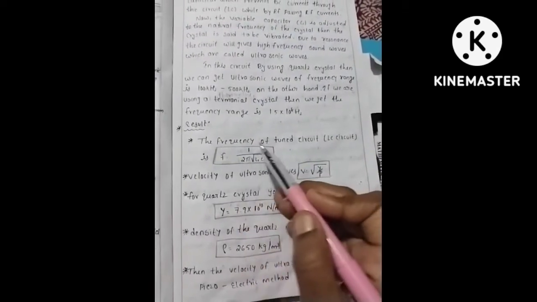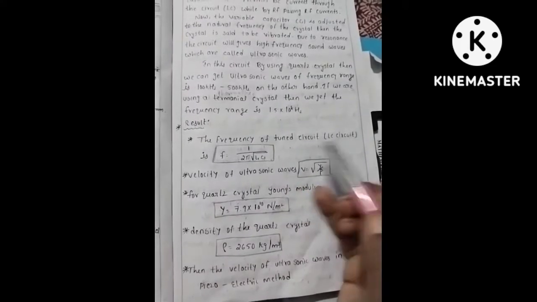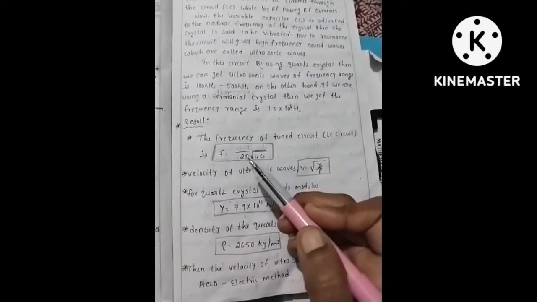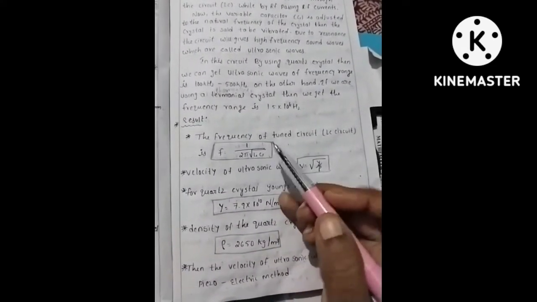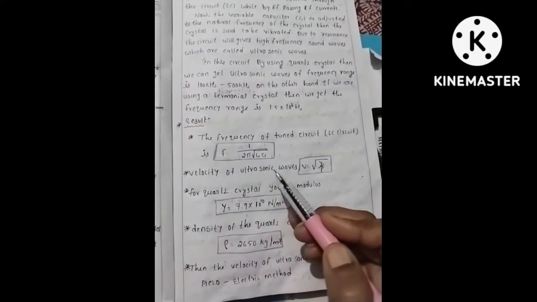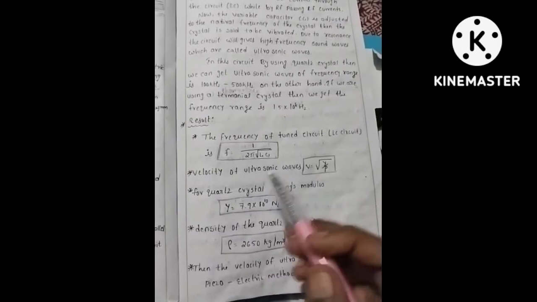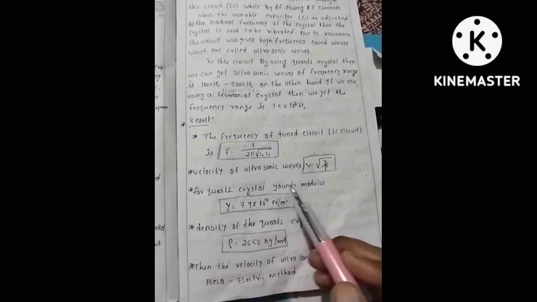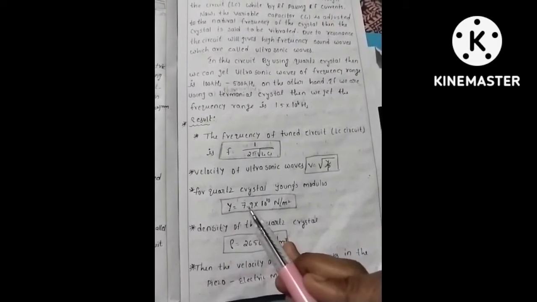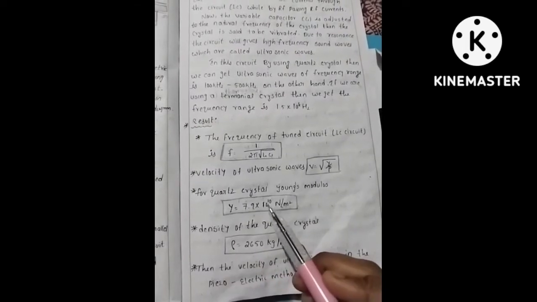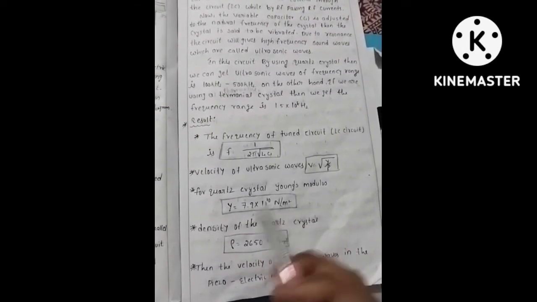Result: the frequency of the tuned LC circuit is f equal to 1 by 2 pi root over LC. Velocity of ultrasonic waves v is equal to root over Y by rho. For quartz crystal, Young's modulus Y is equal to 7.9 into 10 power 10 N per meter square.